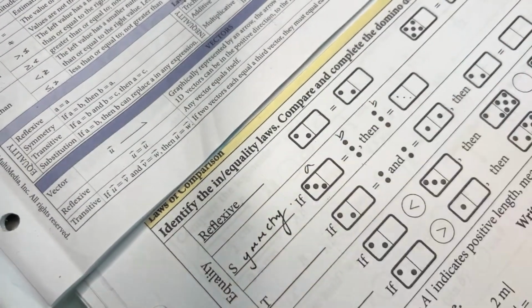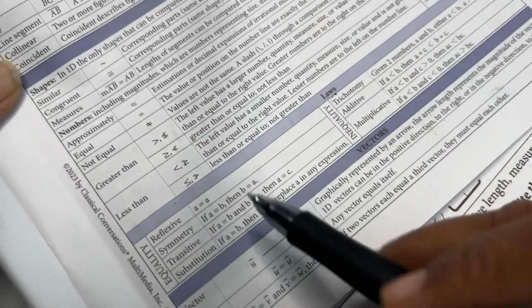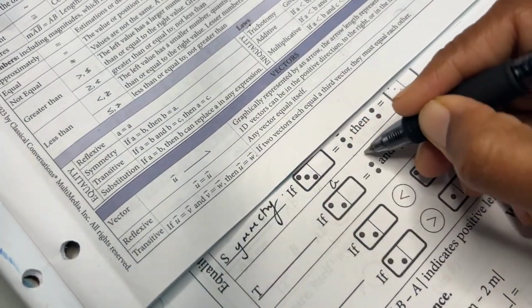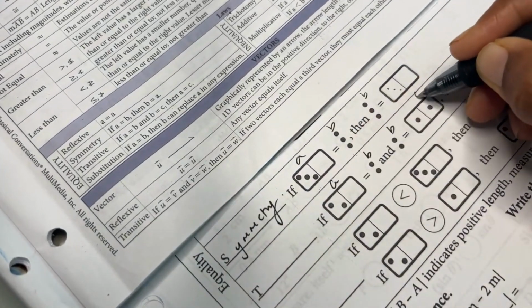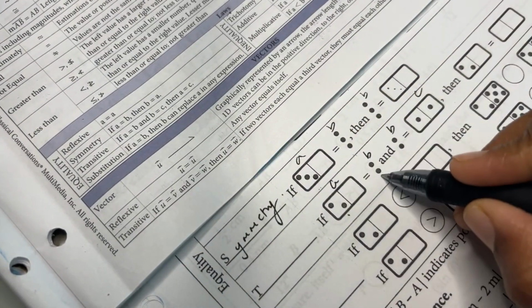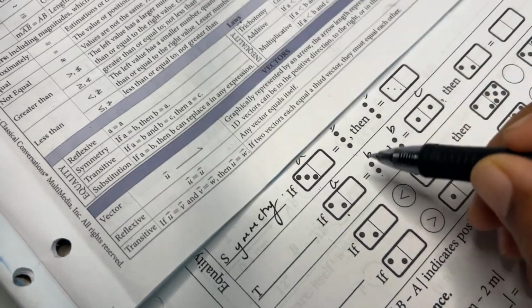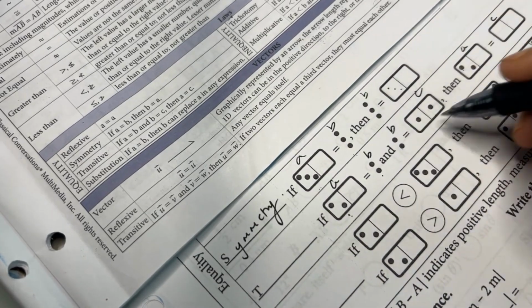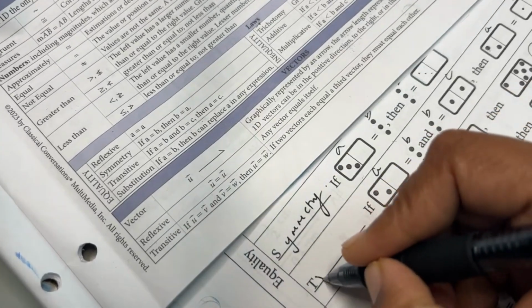Okay, the next one is the transitive. If A equals B and B equals C, then A equals C. Okay, if A equals B and B equals C, this is equal to this and this is equal to this, then the law says then A equals C, right? So this should be equal to this. So then A equals C. What is C? This is C. And this law is called the transitive law.